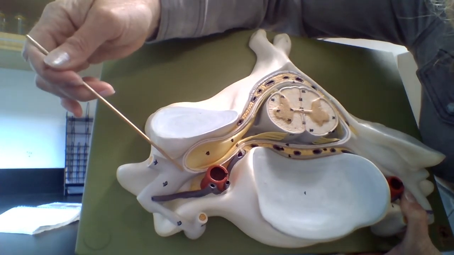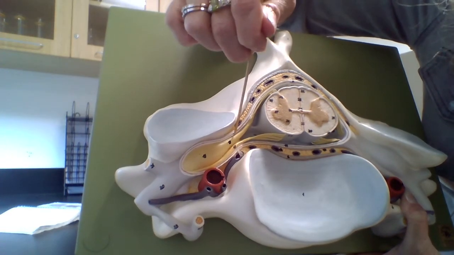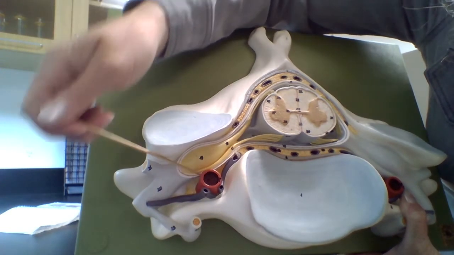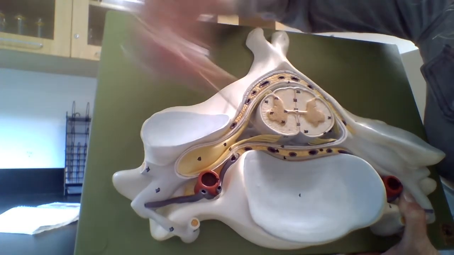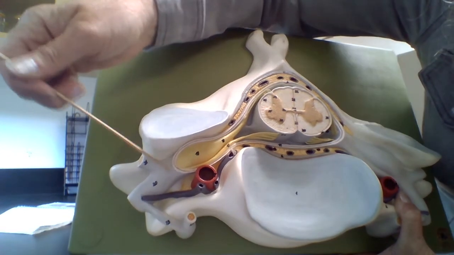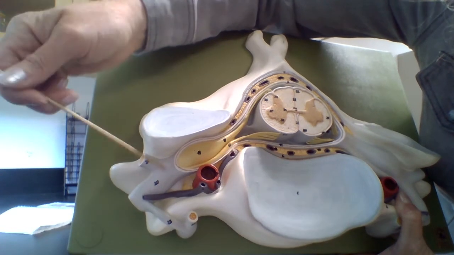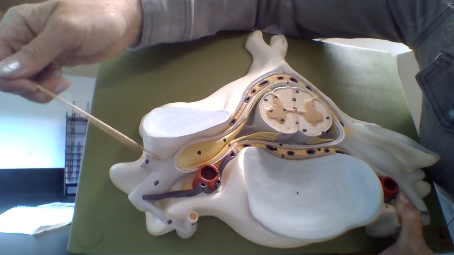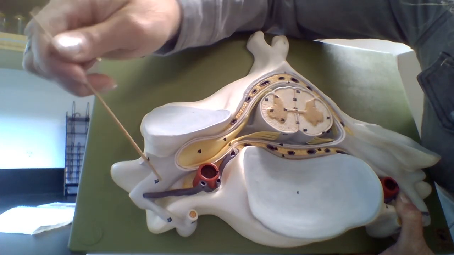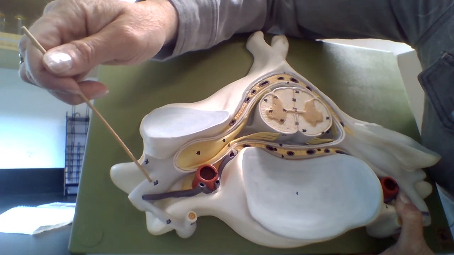The spinal nerve is formed by anterior and posterior, or ventral and dorsal, roots, and it will exit the spinal cavity, vertebral cavity, through the intervertebral foramen, and very shortly it will split into two structures. The smallest structure is dorsal ramus, and the biggest structure is ventral ramus.